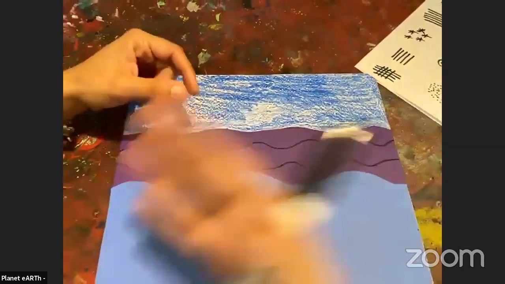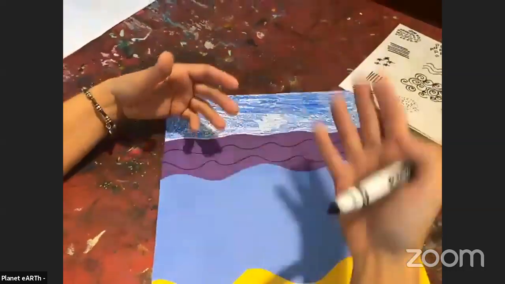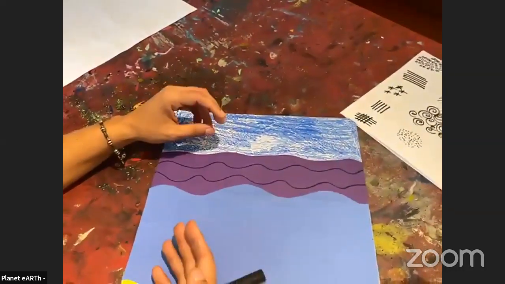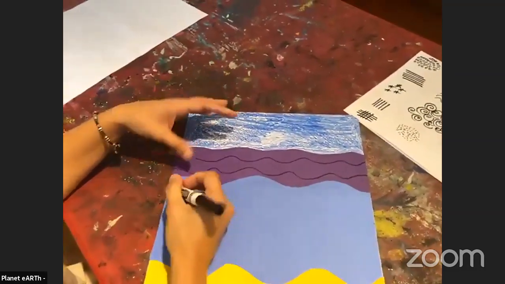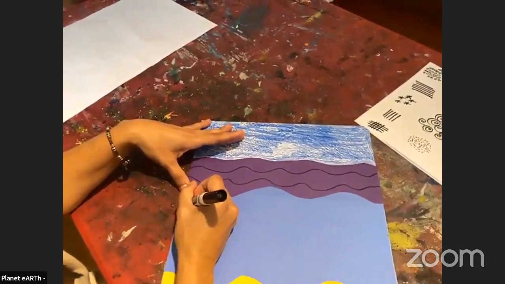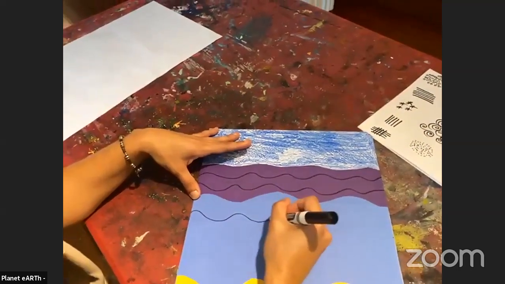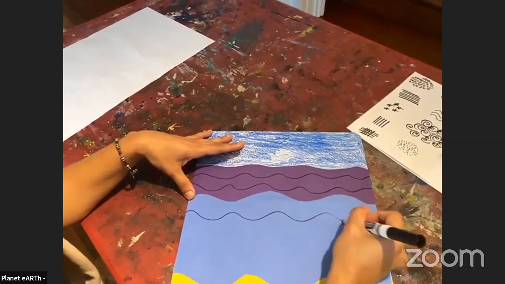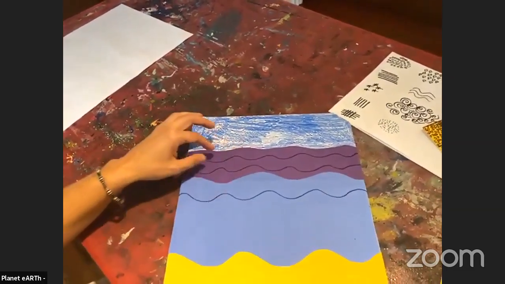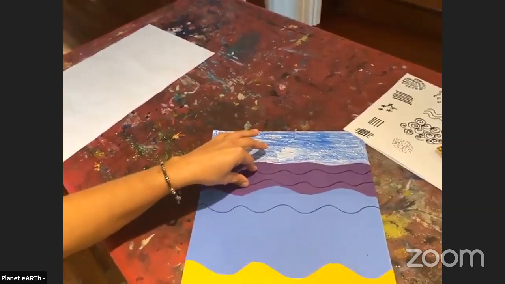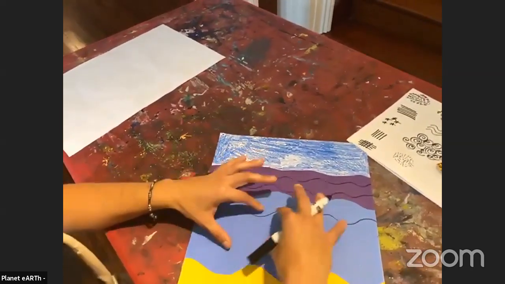Again, remember we spoke about repetition. So we're drawing the same line over and over. It's not exactly the same, but it's a curvy line that goes across the page. And I come down here and do the same thing. Now here's what's going to change in our middle ground. I'm not going to put these as close together. So here I put those lines pretty close together. Here I'm going to put them a little further apart.